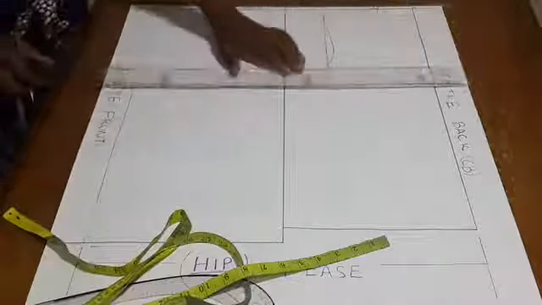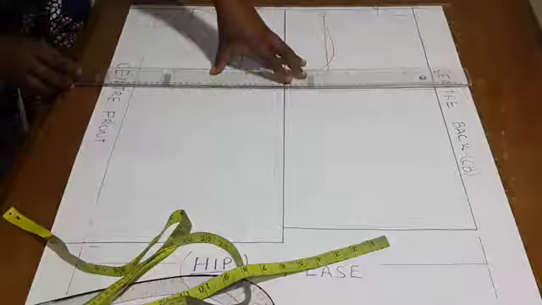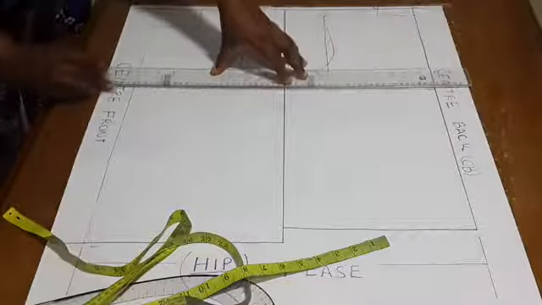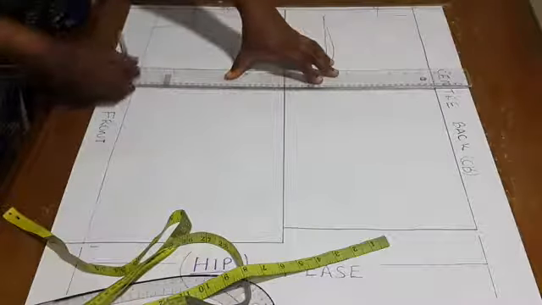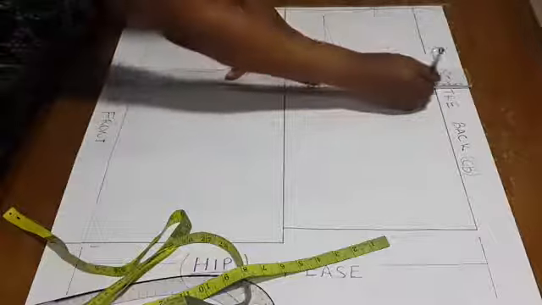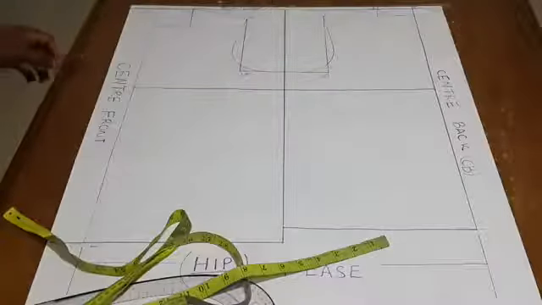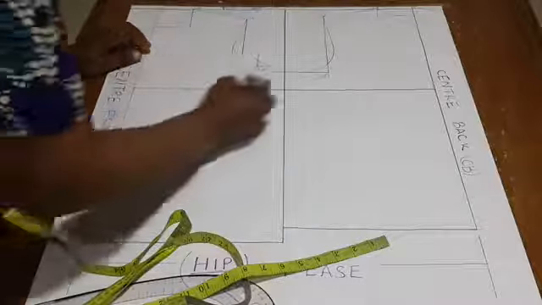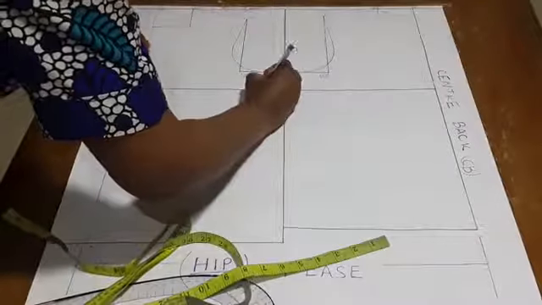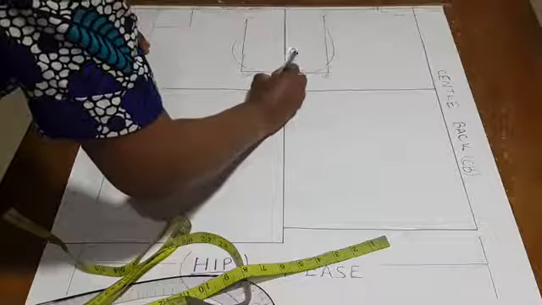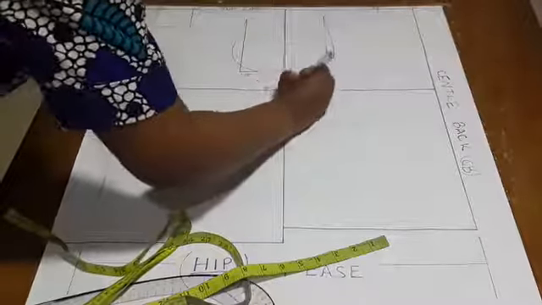That is why I'm taking it all the way to the back. Let me try to make it bolder so that you can see clearly. Okay. So this is our bust line.